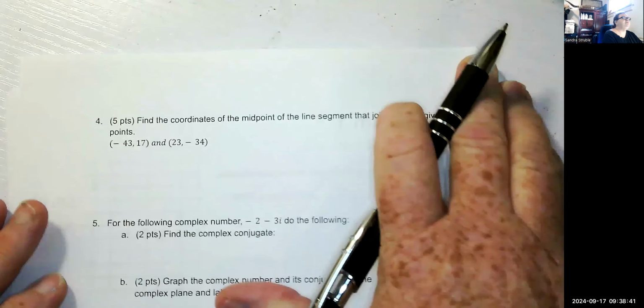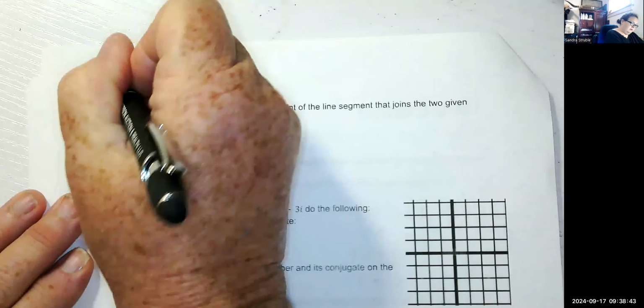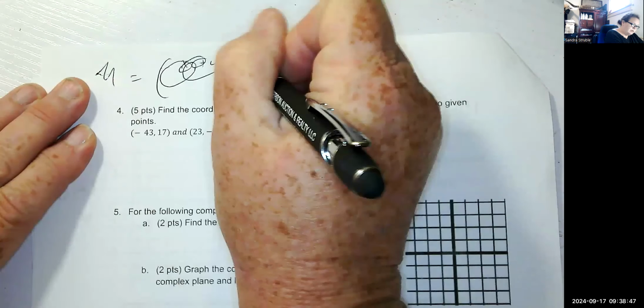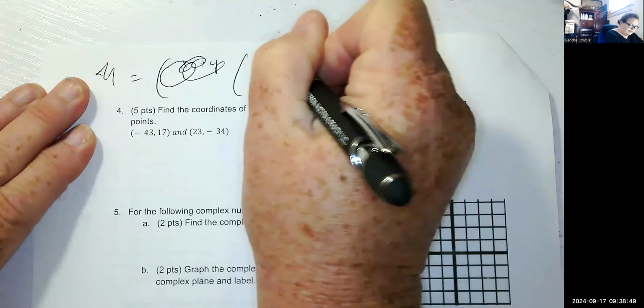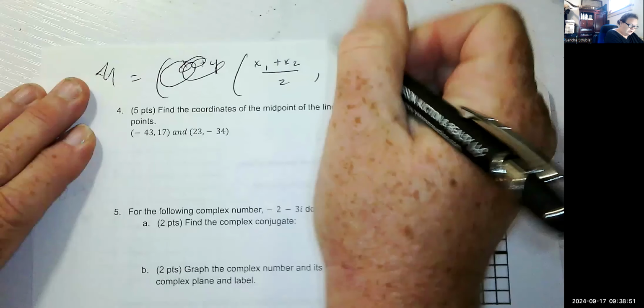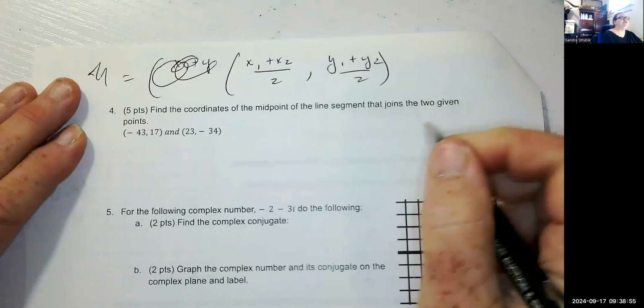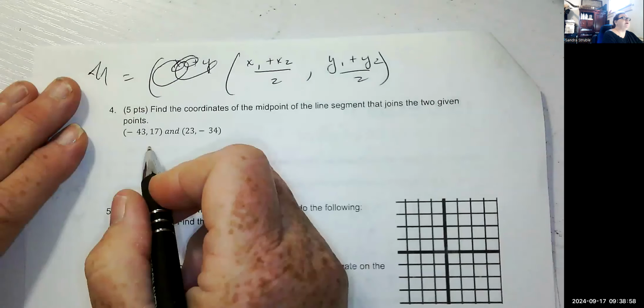All right, find the coordinates of the midpoint. Midpoint formula is x sub 1 plus, why did I keep doing that, y'all? X sub 1 plus x sub 2 over 2, comma, y sub 1 plus y sub 2 over 2. It's just finding the average of the x's and the average of the y's.